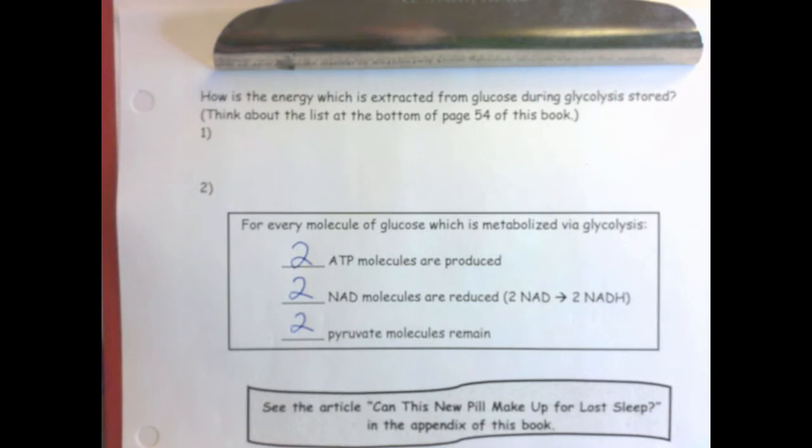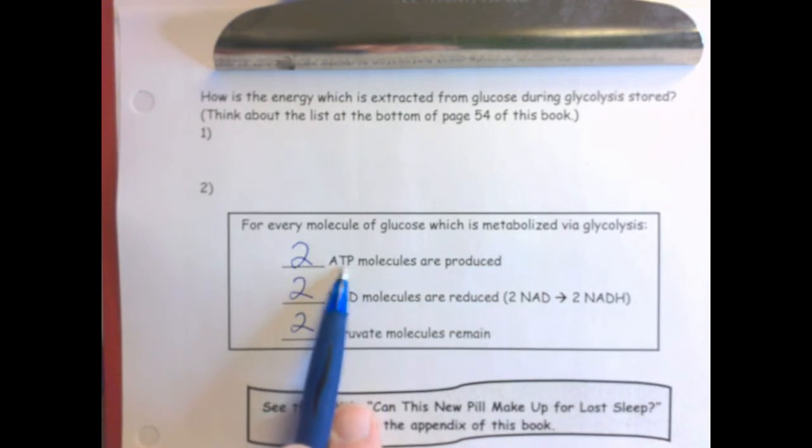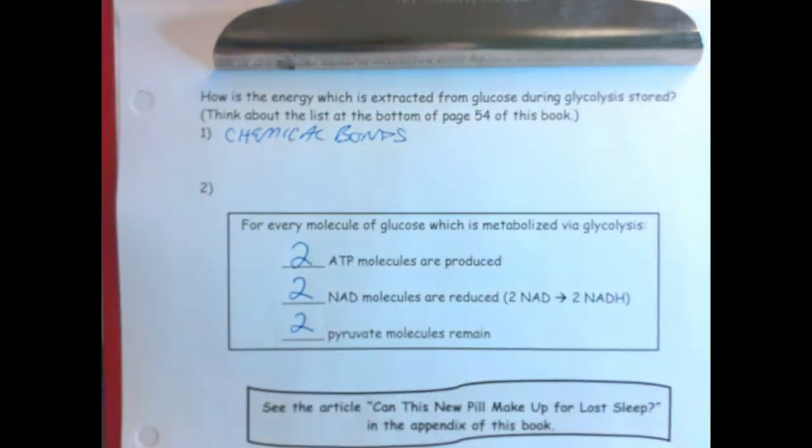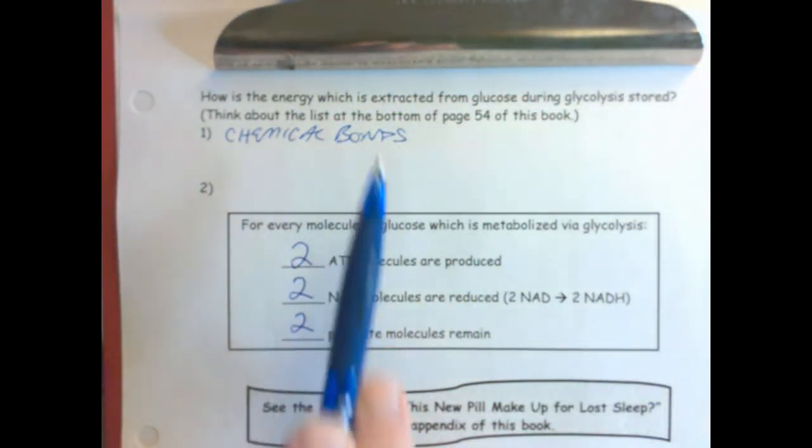We said there's reducing power, richness in hydrogen atoms, that is. And we listed a third there that we haven't talked about yet. But think about what we made. We made ATP. Why is ATP valuable? Because of those high energy bonds between the phosphate groups. So chemical bonds, specifically in the ATP molecule.